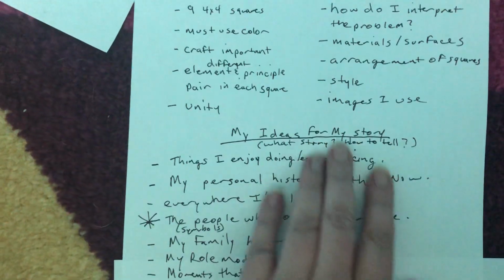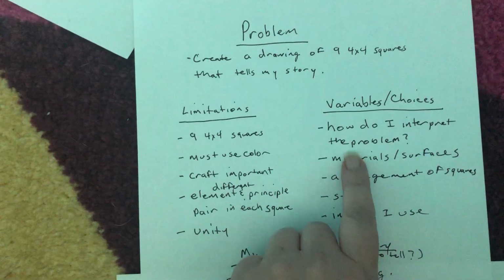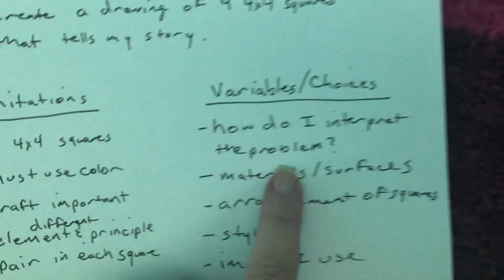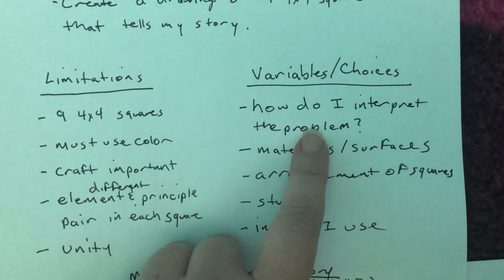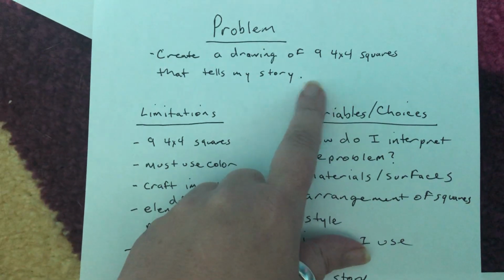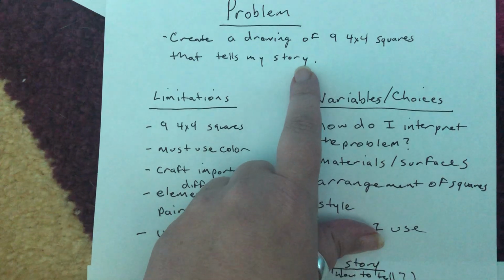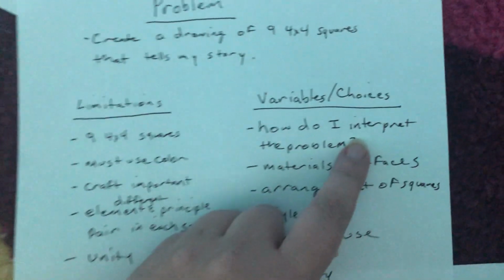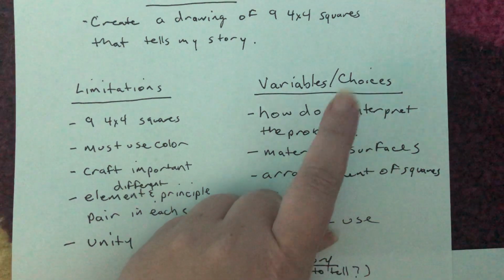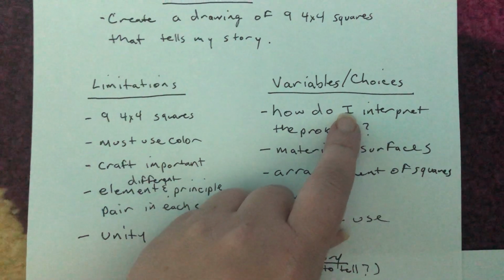One of the most important choices I thought was important just to start with is how do I interpret the problem? Again, the problem is to create a drawing of 9 4x4 squares that tell my story. I thought that was the first thing I needed to figure out for myself.